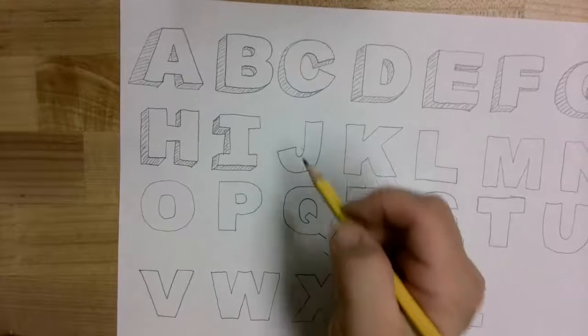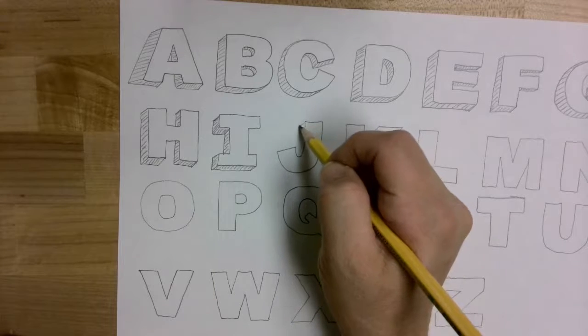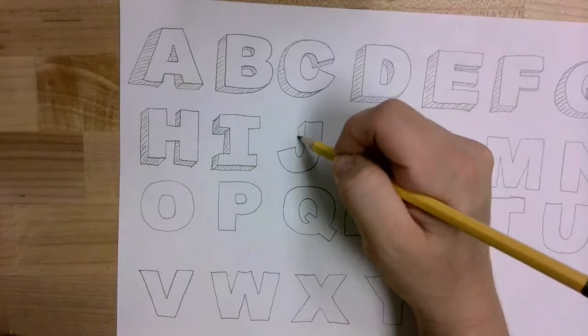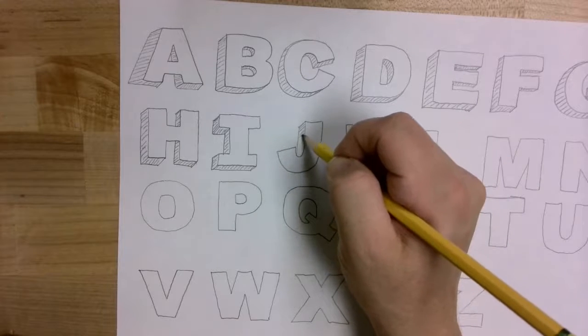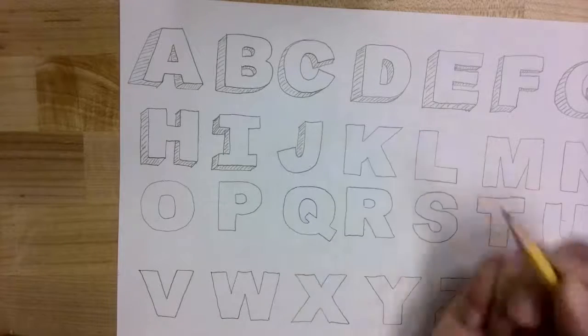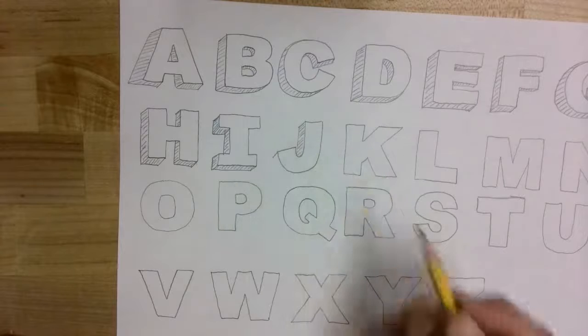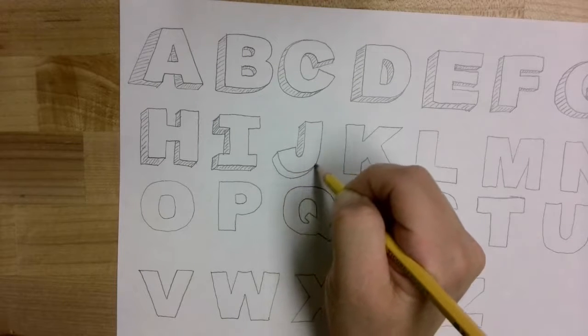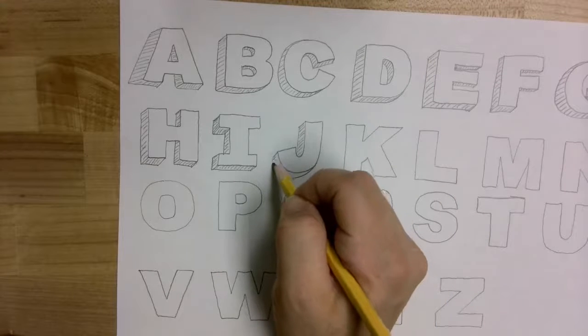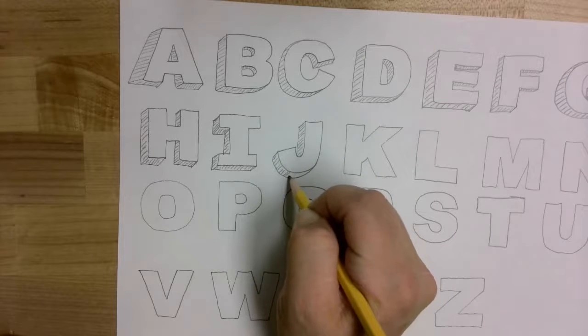For a three-dimensional J, we'll have an angled down line here. It will come towards the center of the J with some shadow lines. Then we're also going to have one angled down here, and this one's just going to curve around the bottom of the J and connect to the back. And once again, you'll want to add your shadow lines.